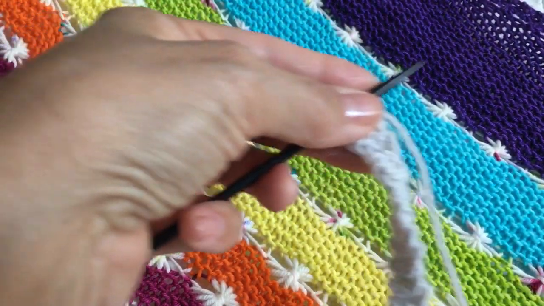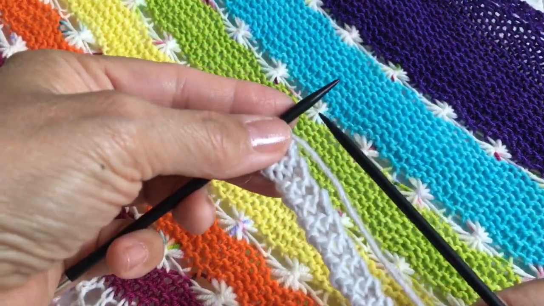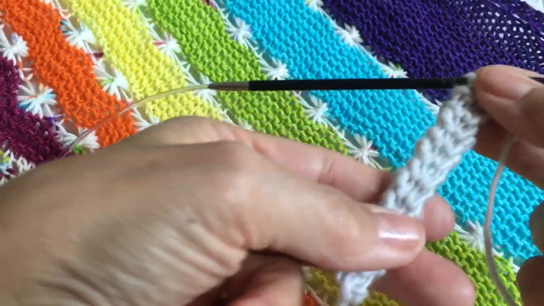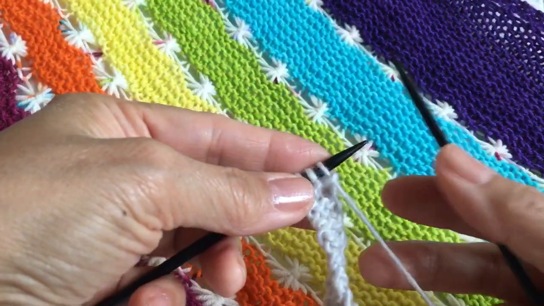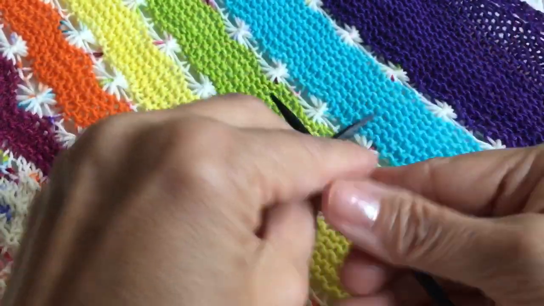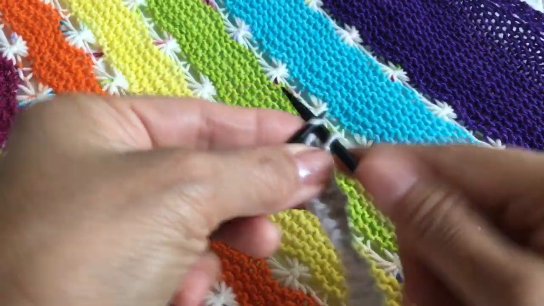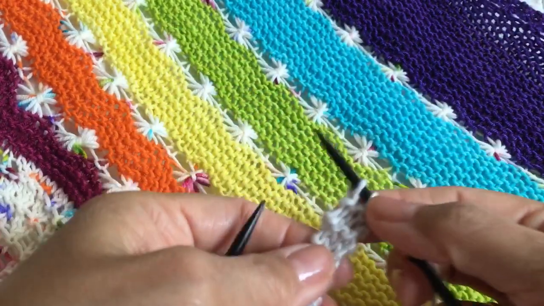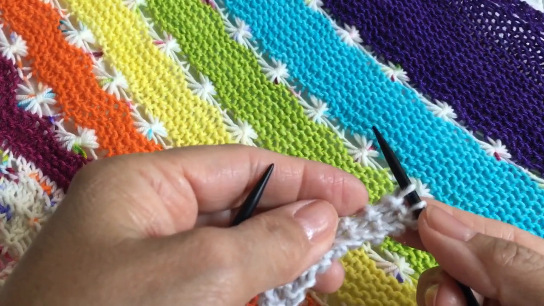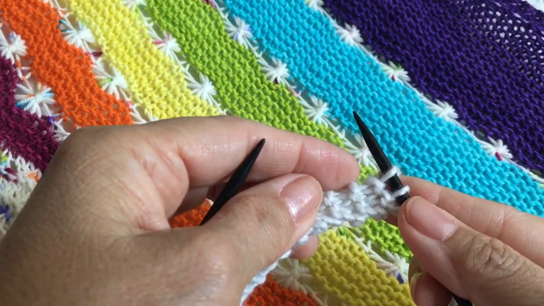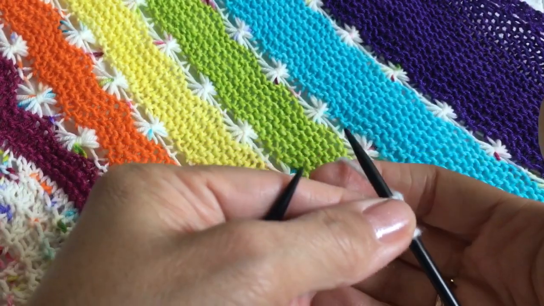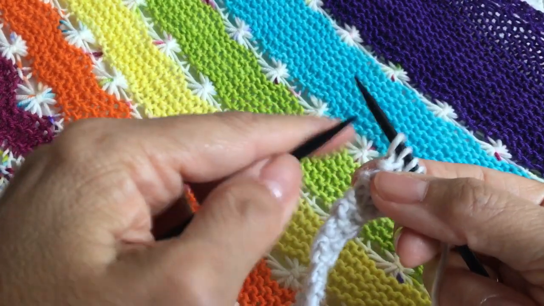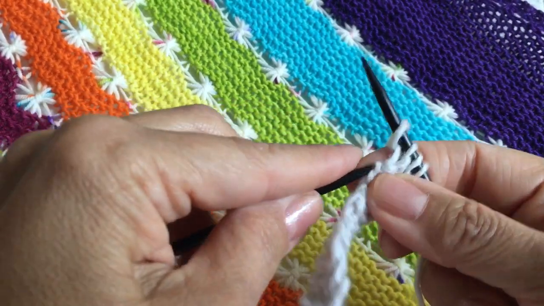So here we go. I've got my 24 rows because my N is 12. And now I'm going to start picking up along this edge. This is the right side of the fabric. So I knit 3 stitches, which are my garter tab. And then my pickup is going to be yarn over and pick up in every other garter bump. So this is the first stitch I'm picking up, which is really a yarn over. So there's 1, and then I'm going to skip that first garter bump and go into the second one.